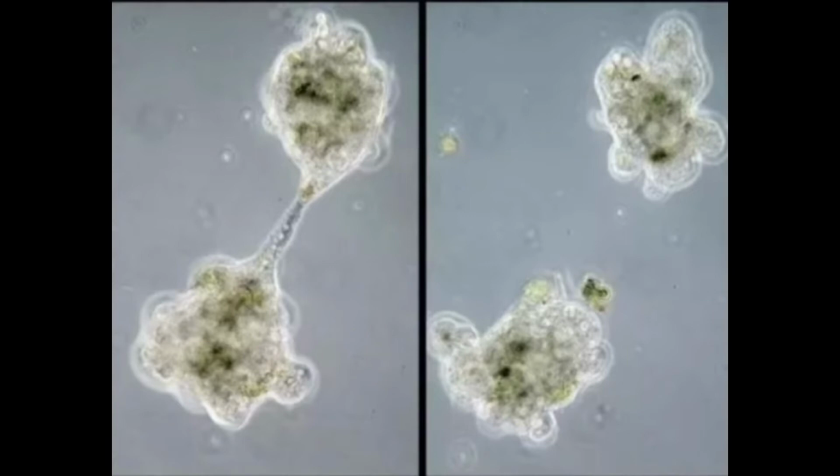So what about sexual reproduction? Sexual reproduction is done in unicellular organisms by combining DNA with another organism to create offspring.